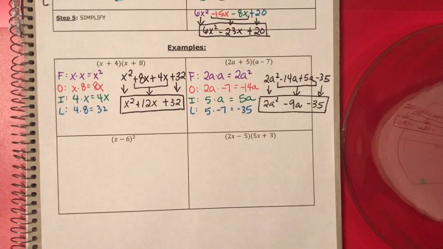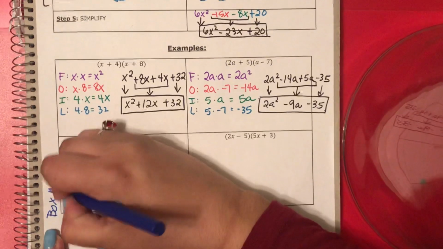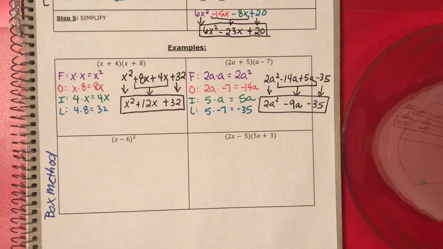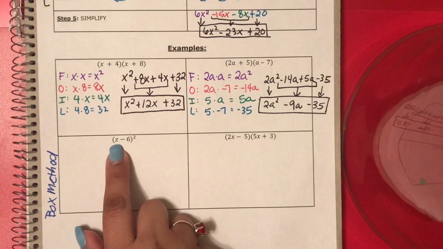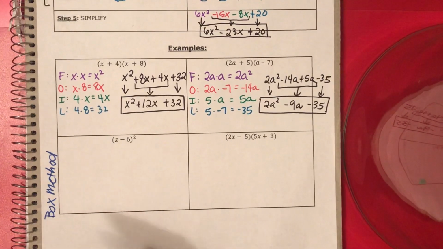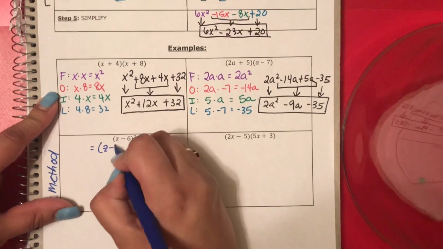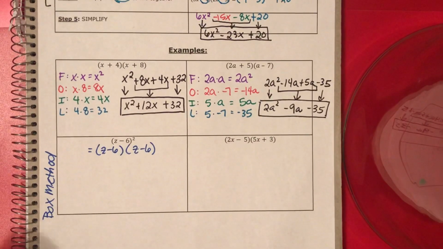The name of this next method is called the box method. It is very similar to Punnett squares. If you guys have gotten to Punnett squares in biology, it's the same idea. So let's go ahead and get started with that. My first problem, I have z minus 6 squared. Now, z minus 6 squared, all that means is z minus 6 times z minus 6. That's all that means.